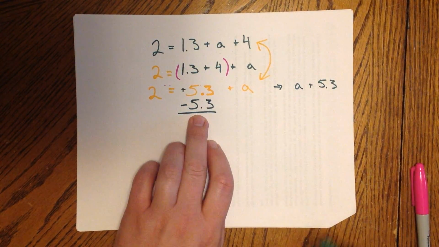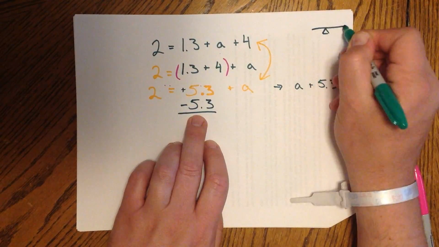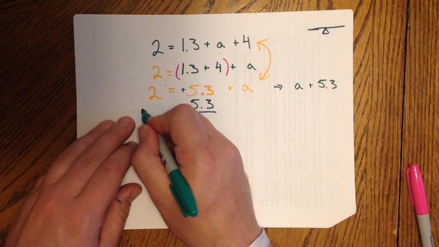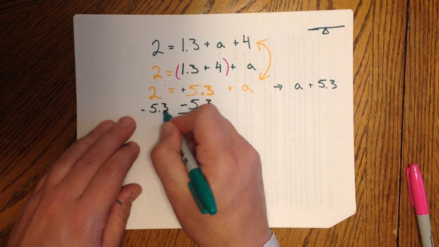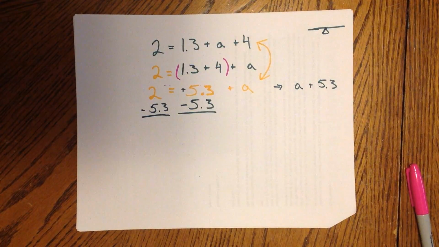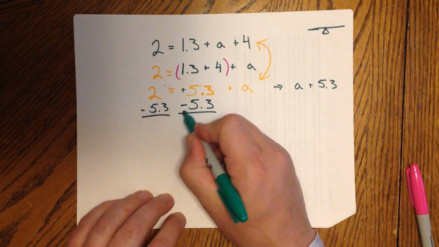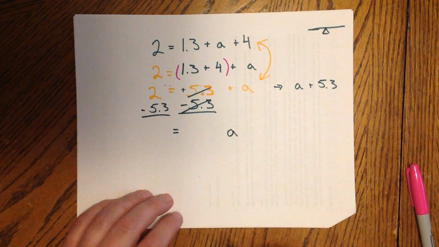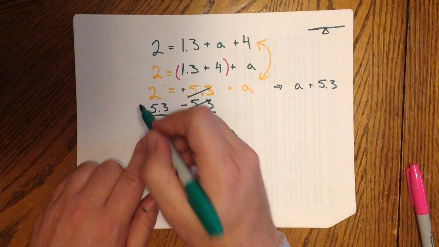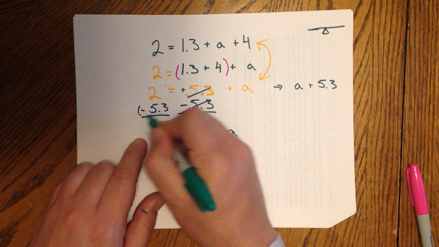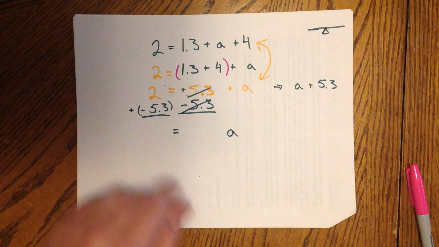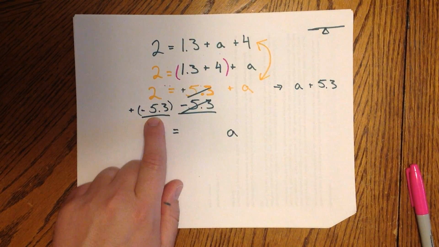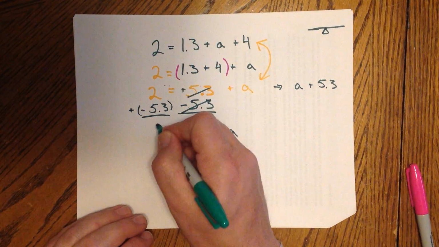But if I do that to one side, remember I've got to keep my teeter-totter balanced here. So if I do that to one side of the equal sign, I've got to do that to the other side of the equal sign too. And it's going to get a little uglier on the left side of that equal sign. Remember, we can just cancel these out, leaving me with a. And over here, again, if I don't like 2 minus 5.3, I could add the negative. So to add the negative, I'm going to subtract the absolute values. 5.3 minus 2 is 3.3.